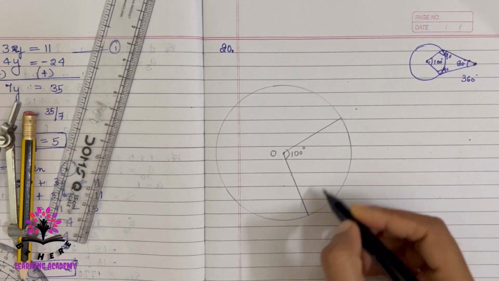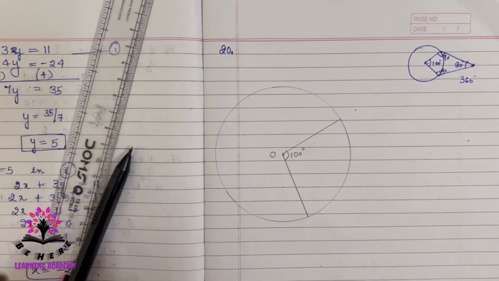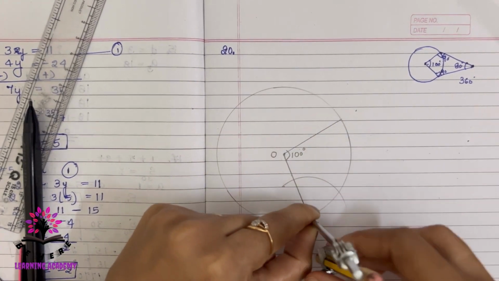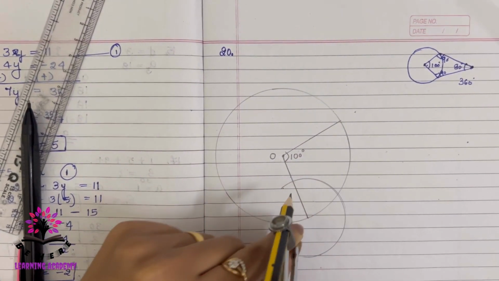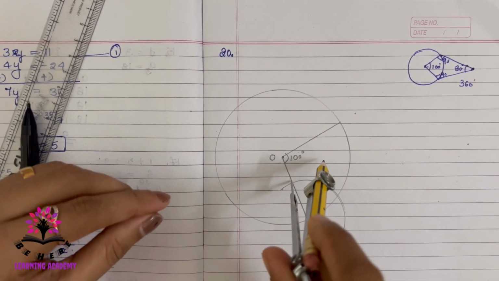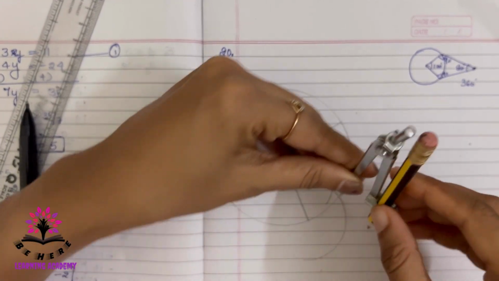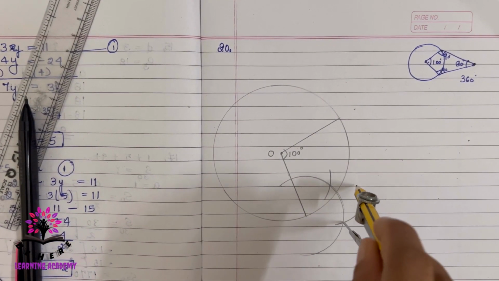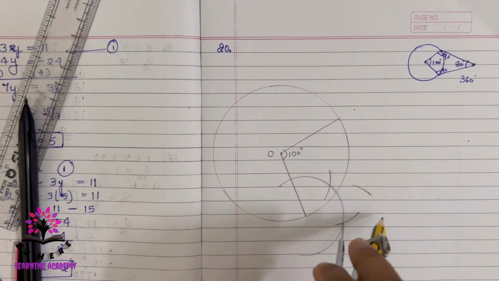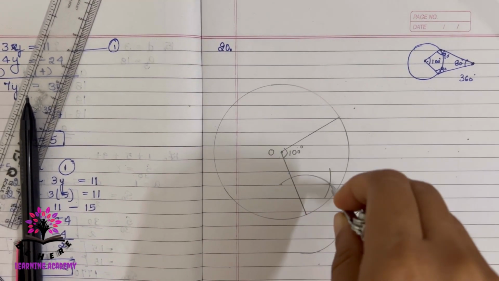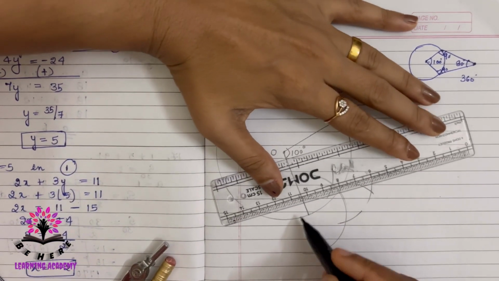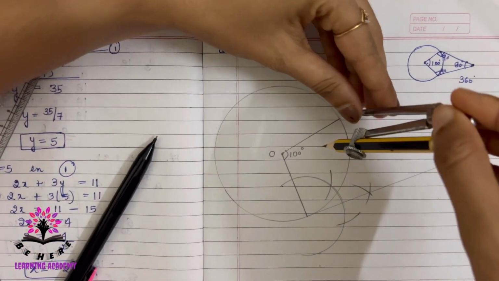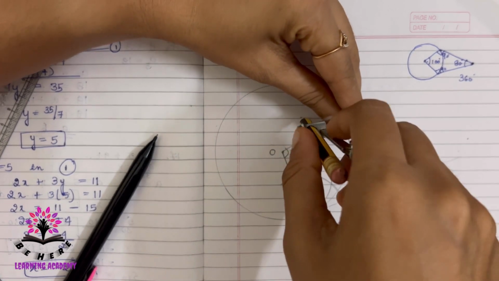Then here at both the points we need to mark 90 degree. So this construction you have learnt in your 9th standard already. So from here one arc, from here one more arc and cut it this way. Okay, here you will get a 90 degree line extended. Then from here also you have to mark 90 degree.